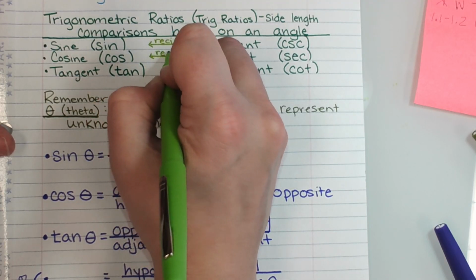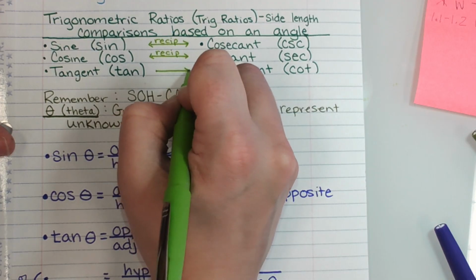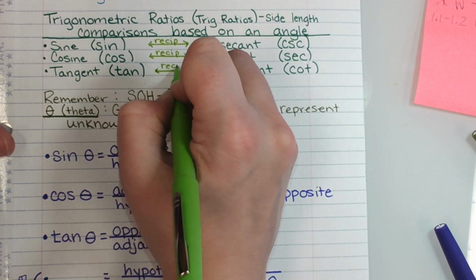I write them in this order for a reason, because it gives us that reciprocal relationship written out.